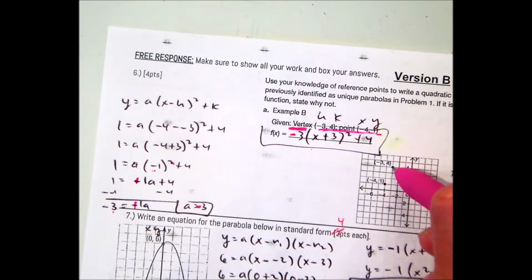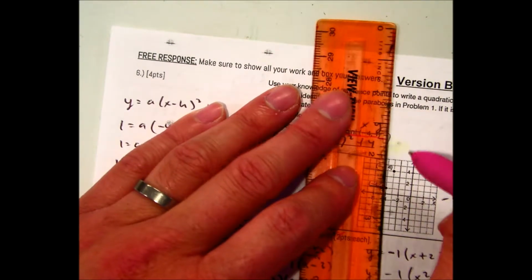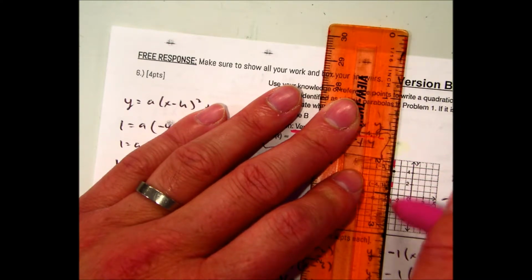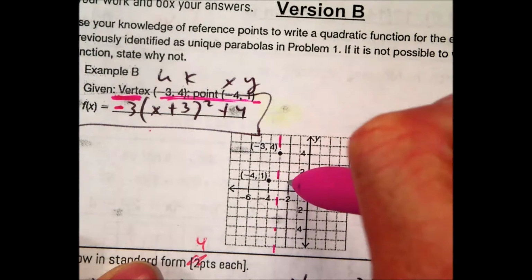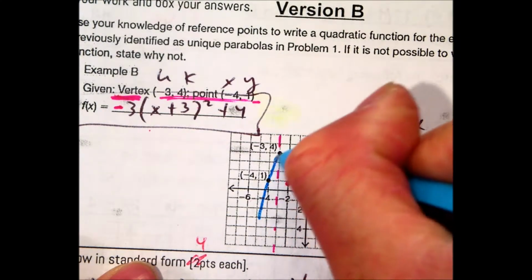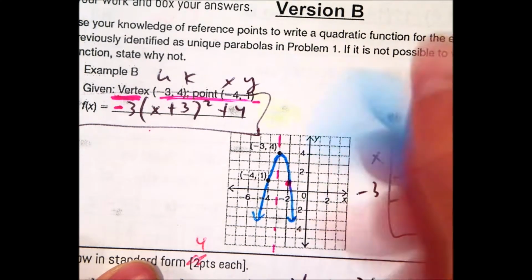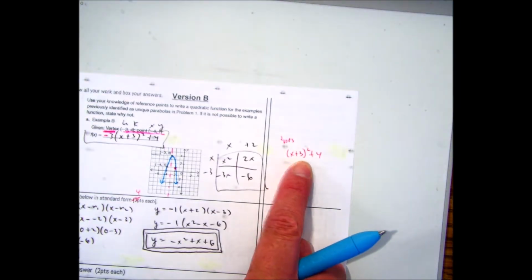So if this is your vertex, you can also graph the axis of symmetry. And to practice reference points, if you're counting 1 towards that line, you can count 1 past it, and then you can just graph it. And that will help you verify also that your a value should have been negative. Okay. I gave you 2 points. If you stated x plus 3 squared plus 4, so you put in the vertex, but you did not find the a value.